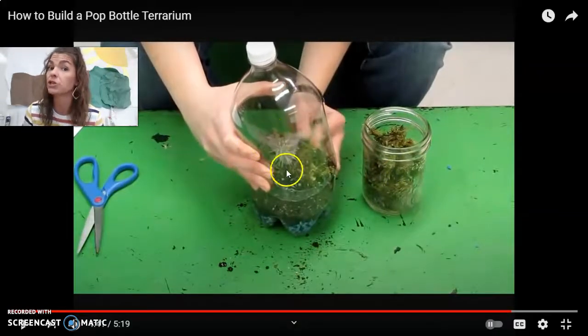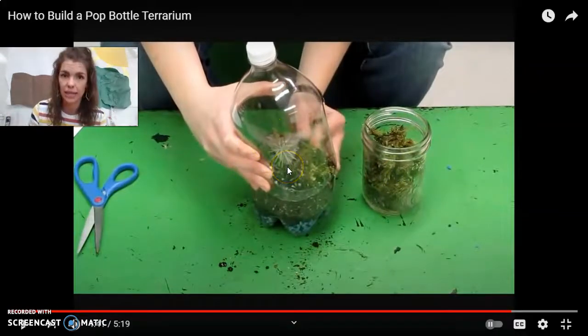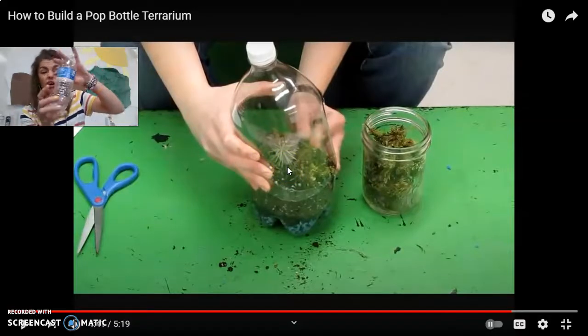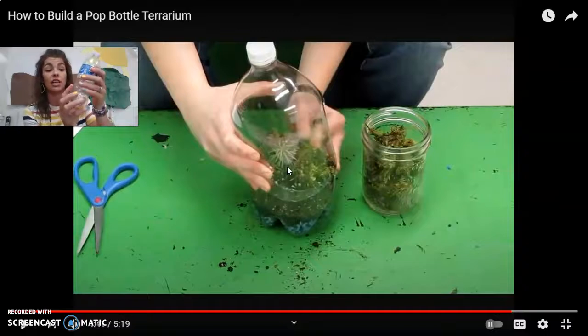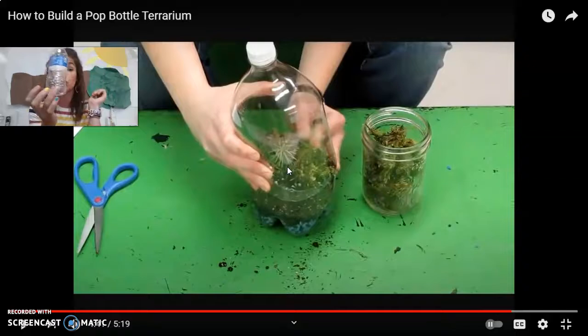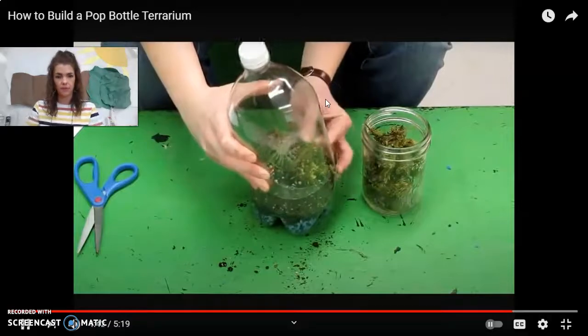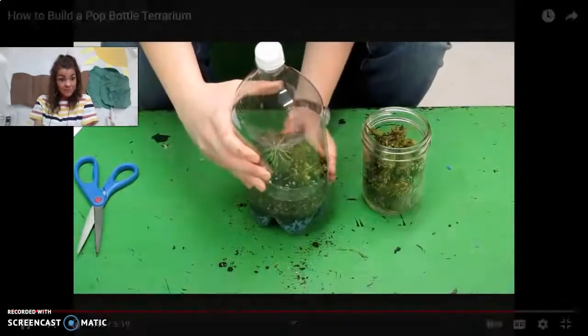Okay, that's important. She said, have some patience. Take some deep breaths. She said it's going to be kind of hard to fit your lid on here. It's very snug. But take some breaths. Be patient. Do your best to make your lid fit on. It's not going to be perfect, but do your best. Then your terrarium will be complete.